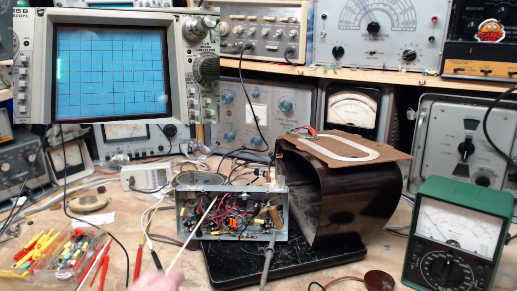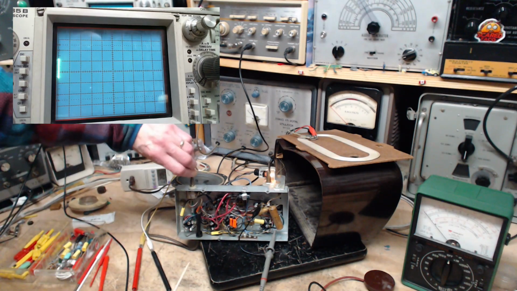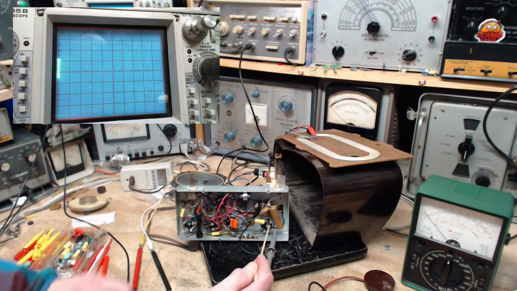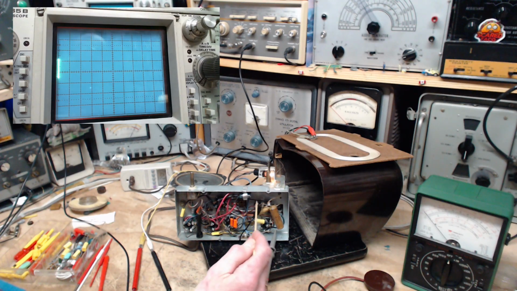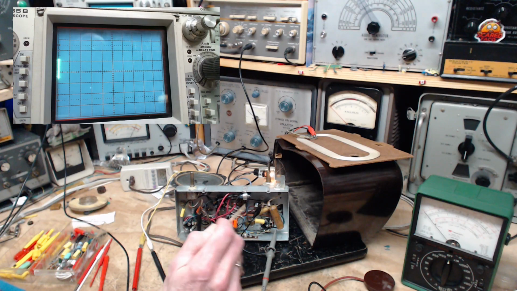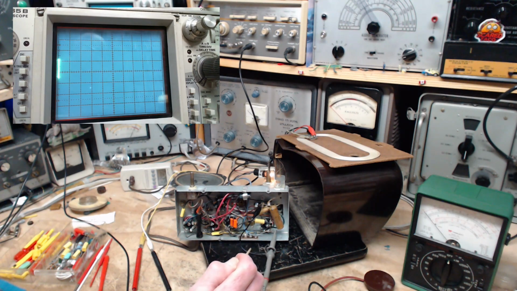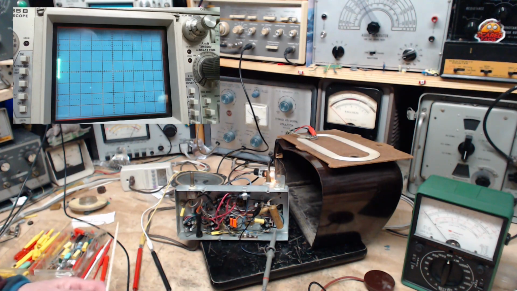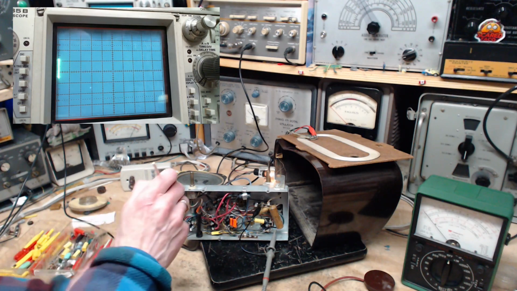It doesn't sound like the kind of thing you can tap. Doesn't seem to be particularly sensitive to the volume control either. Yeah, nothing here. Something here.